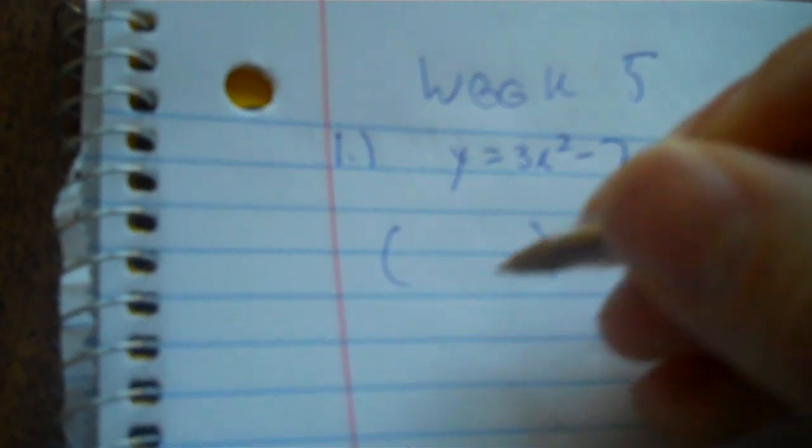Okay, week 5, graph the equation, identify the domain and range. Okay, so number 1, y equals 3x to the power of 2 minus 7. So we'll make our graph. Now, if we have x to the second, it's a quadratic equation. It's not a linear equation, so that means it makes a U shape. A parabola is what that's called, so you need 3 points.